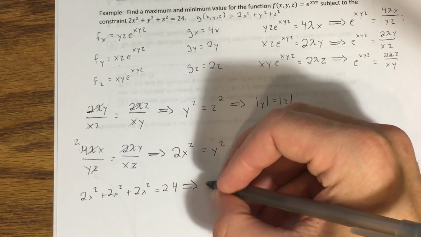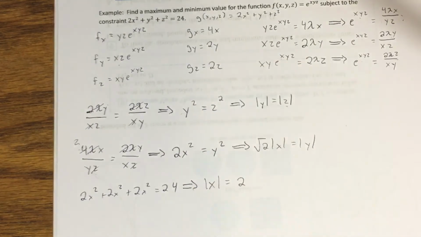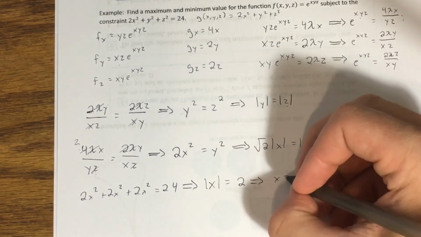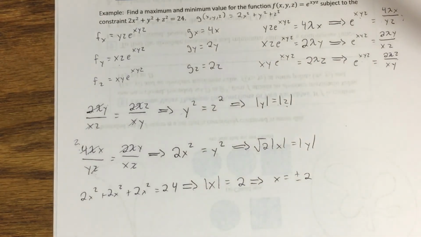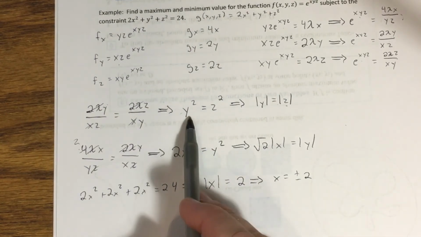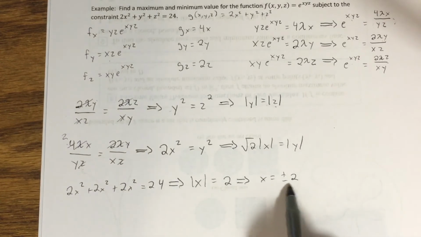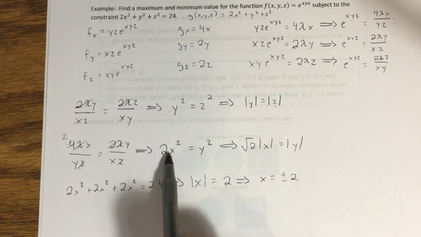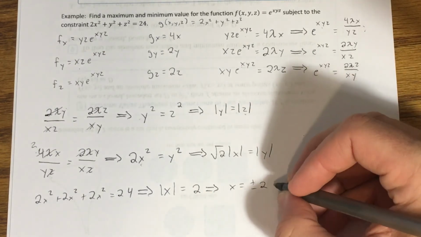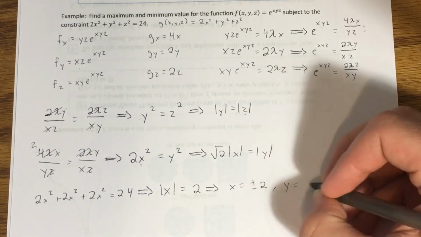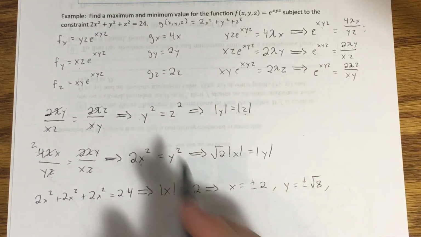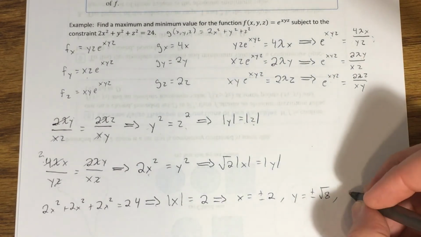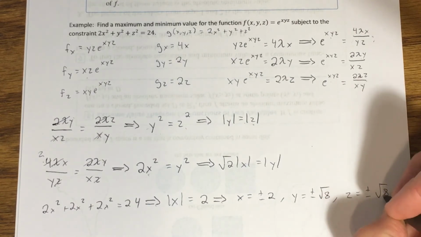In other words, the absolute value of x equals 2. Or another way of saying that is x equals plus or minus 2. But if that's the case, I can use that to solve for y and z. Because if I plug a 2 into the x here, plus or minus 2, I'm going to square it, it's not going to matter. I get 2 times 4, which is 8. y squared is equal to 8, so that y is equal to plus or minus root 8. And then z squared is equal to y squared, so the same is true of z. z is equal to plus or minus root 8.